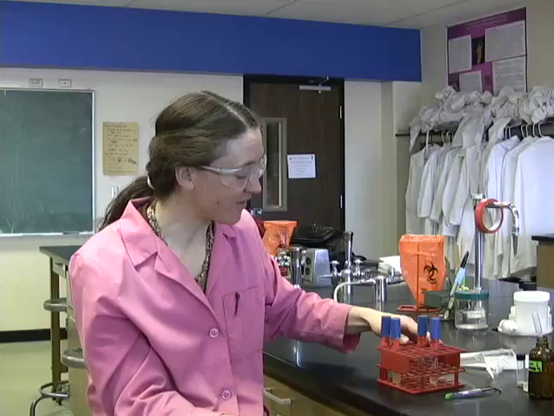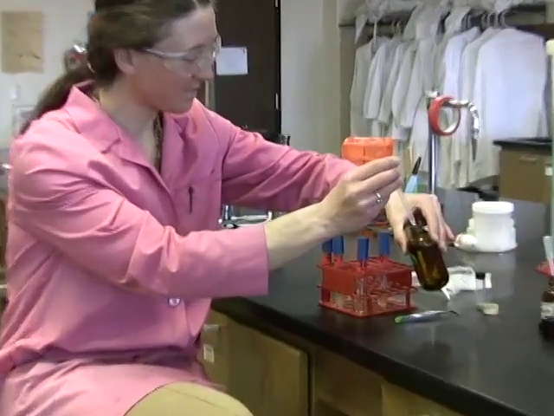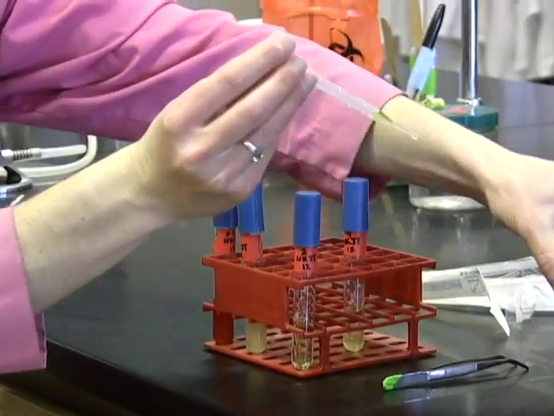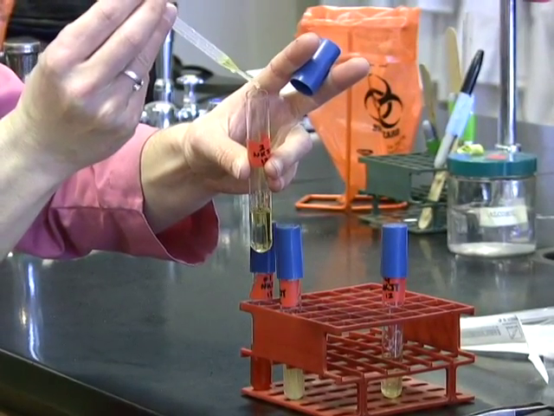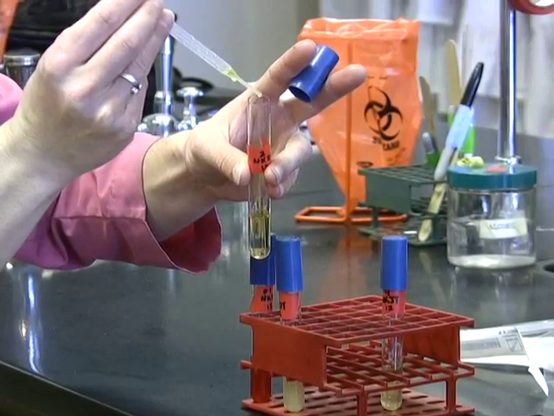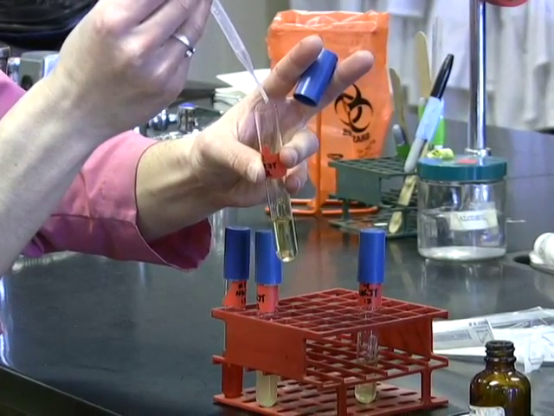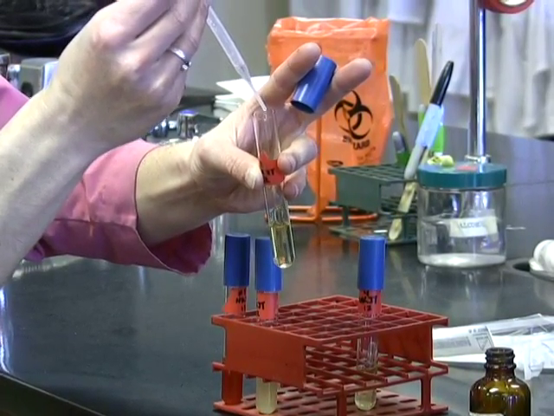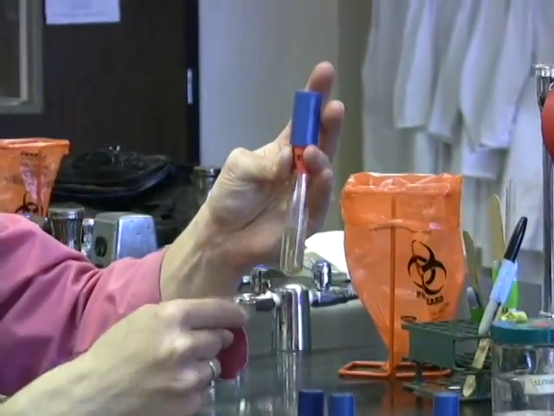Okay, so let's look at an organism that's actually negative for this reaction. This is Streptococcus pneumoniae. So let's go ahead and add the nitrate 1 and 2. And again, give those some time to react.